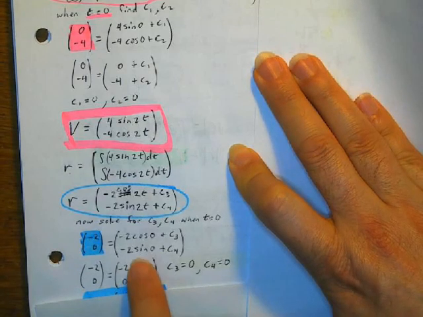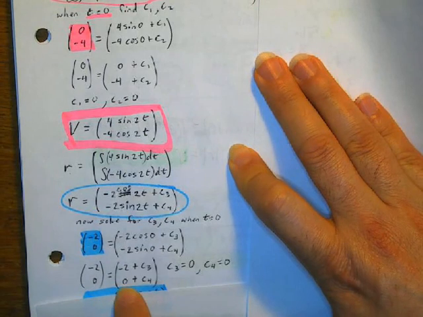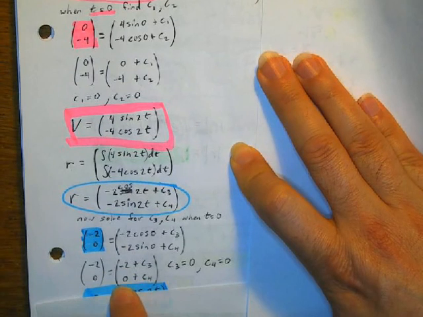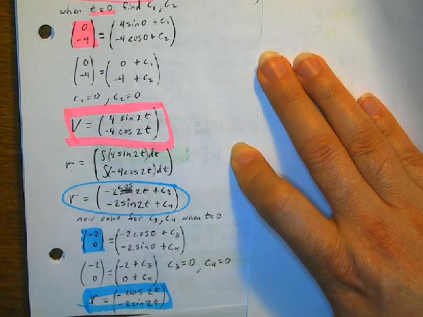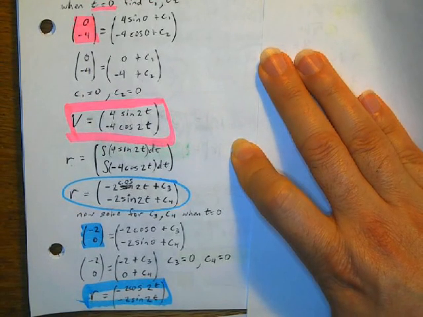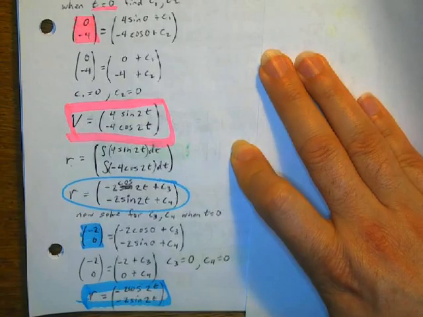I'm going to replace sine 0 with 0. And so -2 times 1 gives me that. -2 times 0 gives me that. And you're going to see, in order for this to be true, C3 and C4 have to be 0. And there is my displacement vector for this problem.